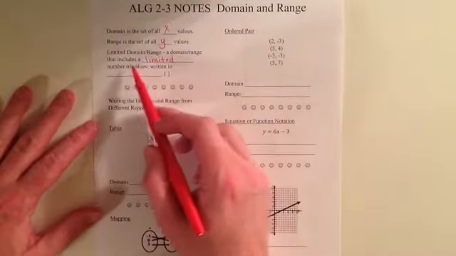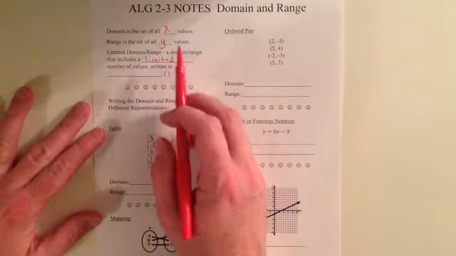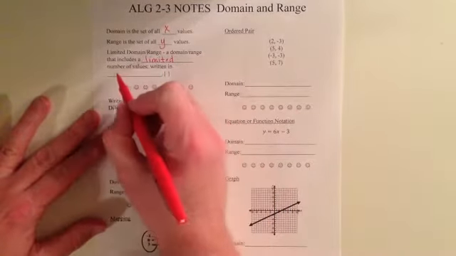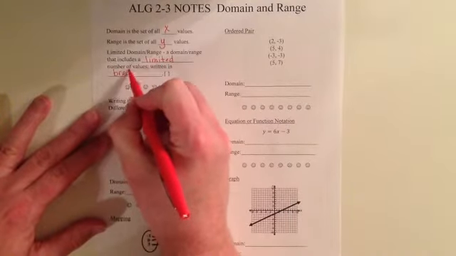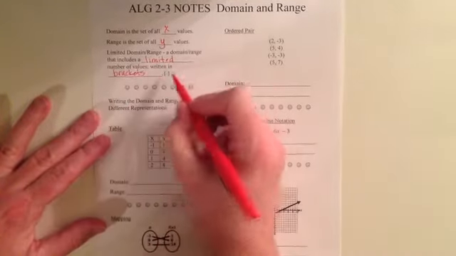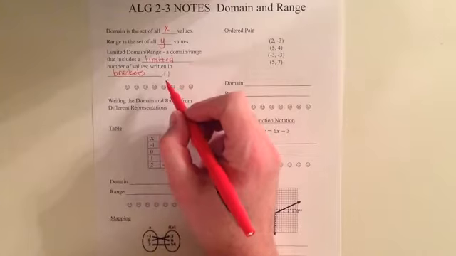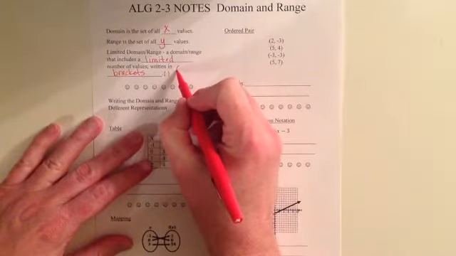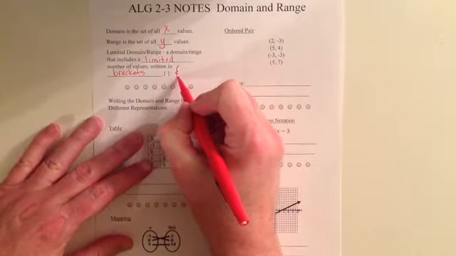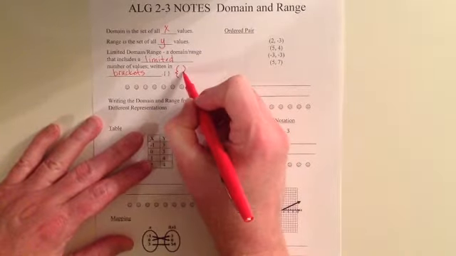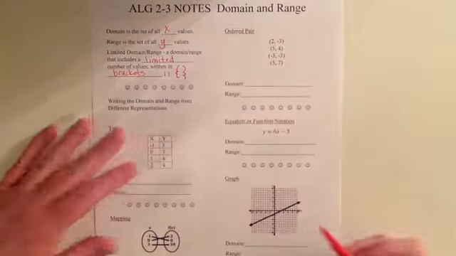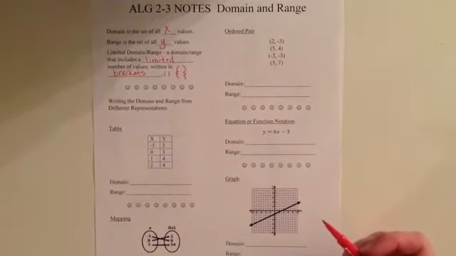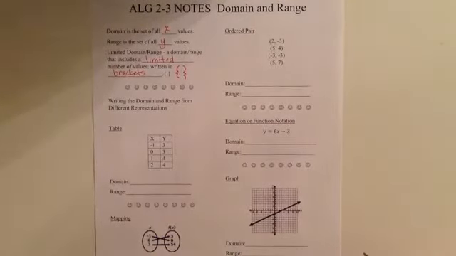And whenever we have a limited domain, we always write it in brackets. And these are brackets right here. They look a little bit like parentheses, but they're not. And I'll tell you a quick way to write a bracket. It's a loop, a V, and a loop. Or a loop, a V, and a loop. Okay? So that's what we need when we do brackets. We always put limited domains in those brackets.